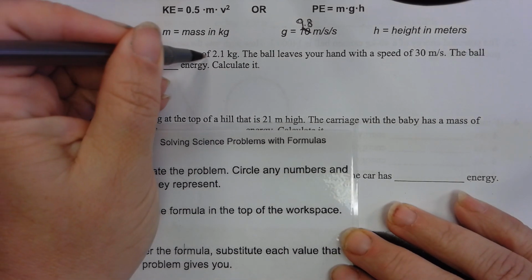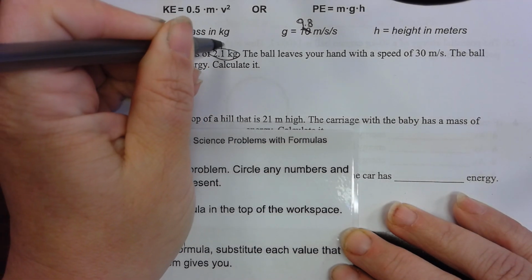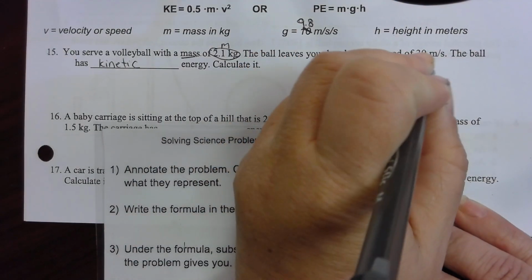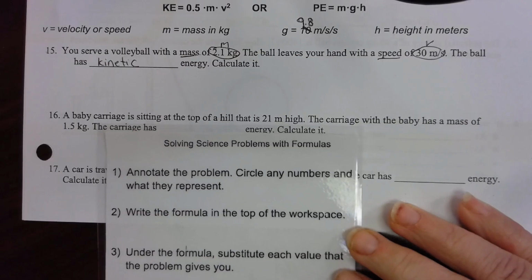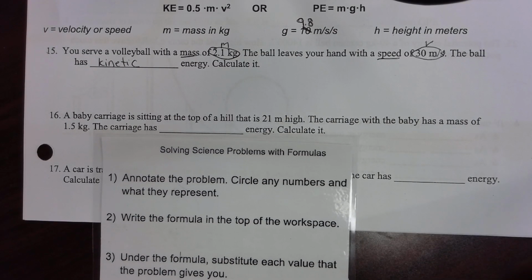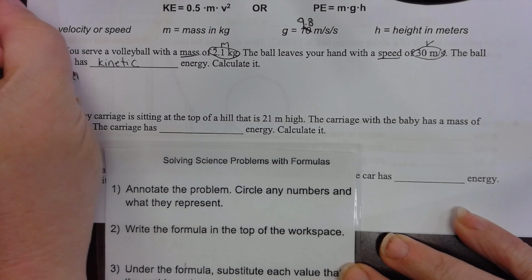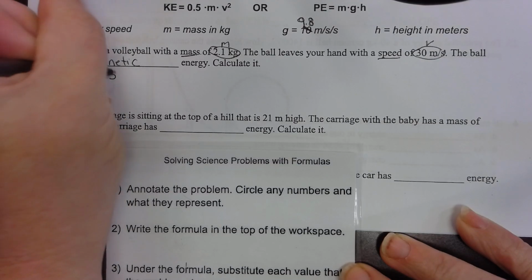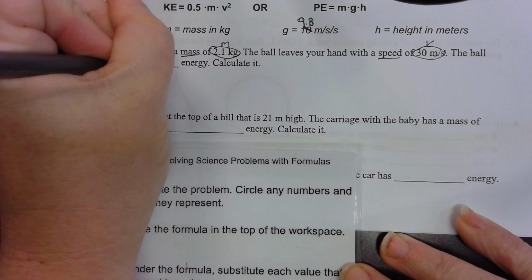Alright, so step number 1, annotate our problem. Our problem says mass of 2.1 kilograms. So that's going to be our M value. And a speed in meters per second tells me that that's a velocity. And again, we're trying to find the kinetic energy. So we're going to write our formula in the top of the workspace. I'm going to write kinetic energy is equal to 0.5, so half of the mass times the velocity squared.